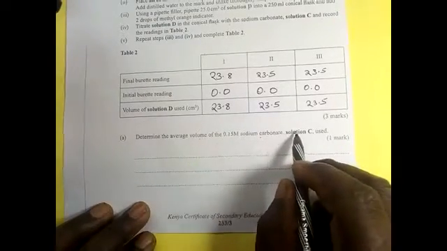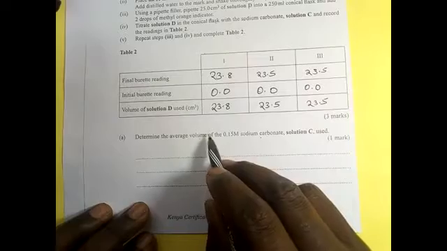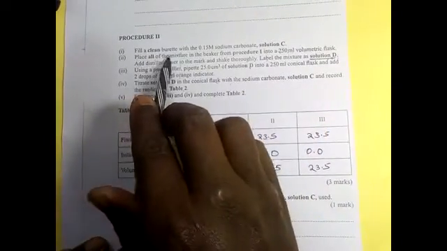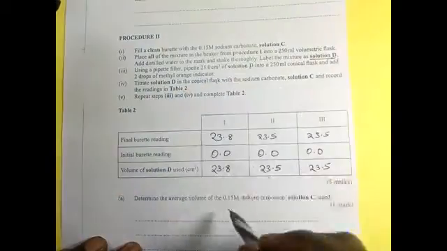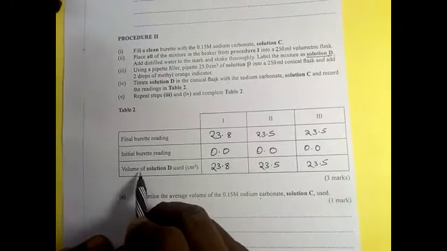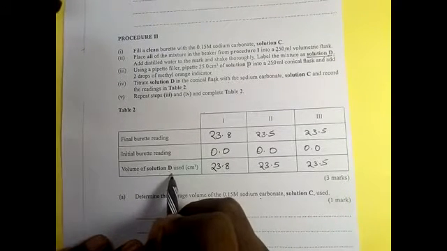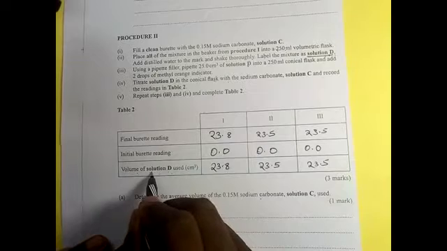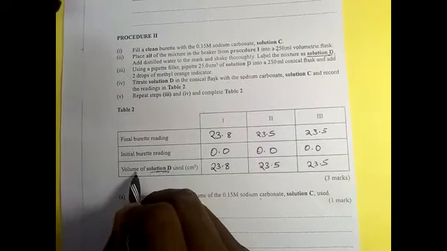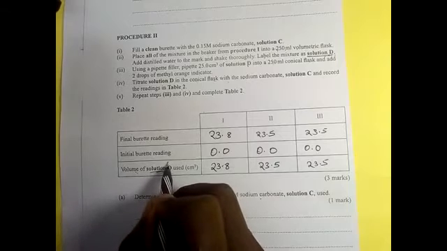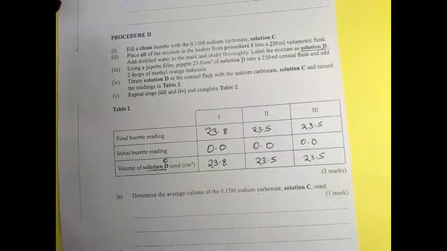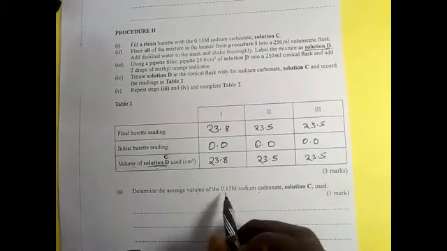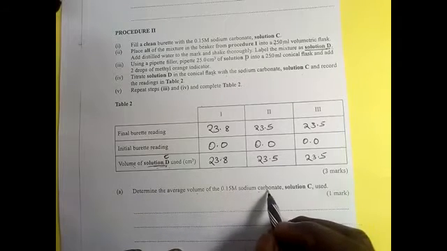Remember, the carbonate volume of solution, what is here? Now look at this. Fill a clean burette with the carbonate, solution D. So you see, we are supposed to have volume of solution C. Here, this is another mistake in this paper. This one is supposed to be volume of solution C used. This is the mistake in this paper of 2018. They had a lot of errors. So determine the average volume of solution C that was used.